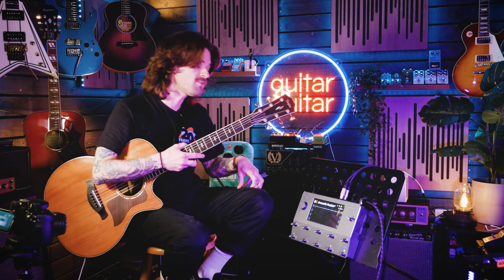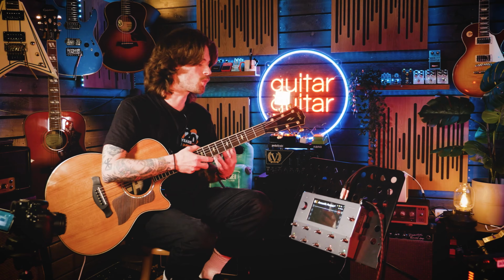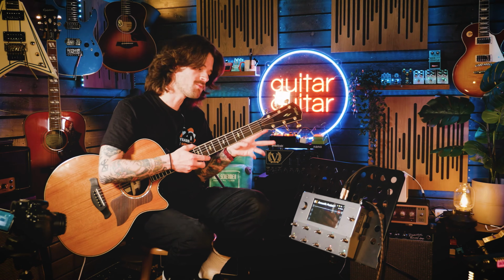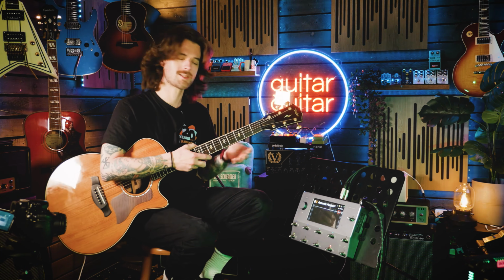I'm looking at 5 effects that I've loaded into a Quad Cortex here that personally I really like to use with acoustic. And a lot of these may be quite obvious, but I think for anyone who maybe hasn't experimented with using effects with their acoustic guitar, this might just get you out of a bit of a rut if you're in one and if you do need a little bit of inspiration.